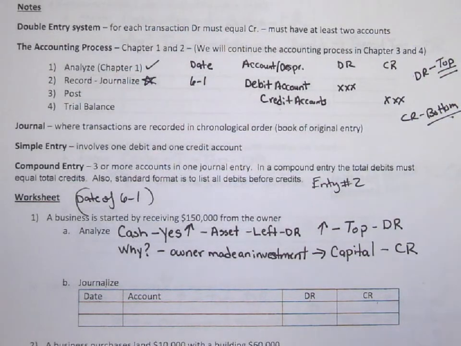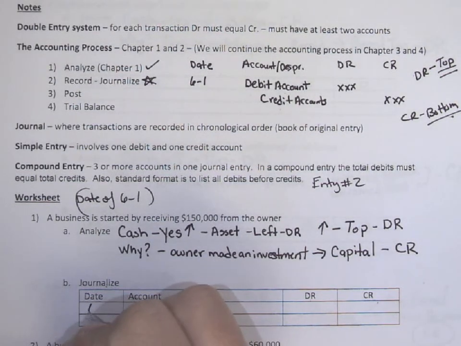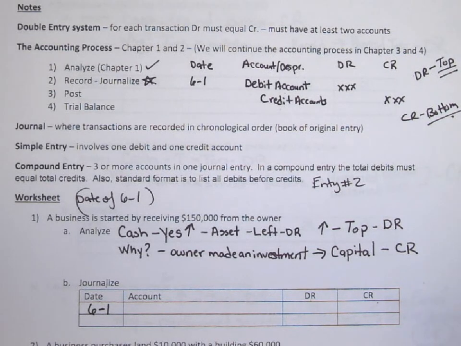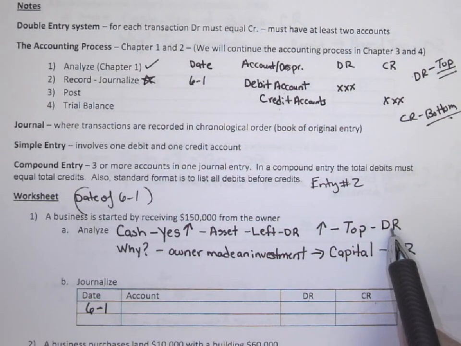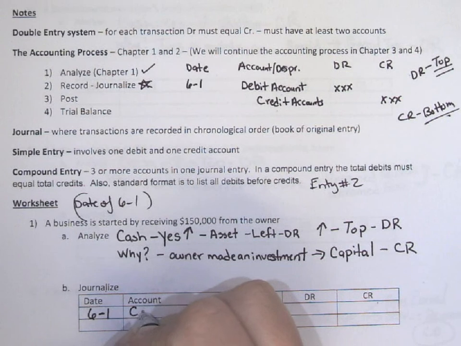We have our date, we have our accounts, our debit column, our credit column. So when we look at this, in that first column we will put the date, but it's only going to go on the first line for the journal entry. We would then list out our debit account. So in this case, the debit account we have is cash. So I would come in and I would put cash down.